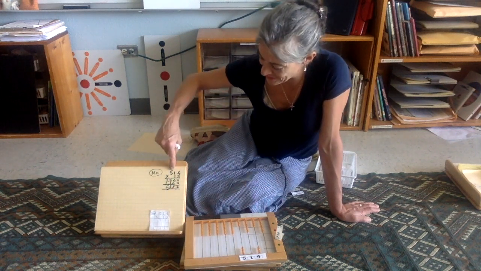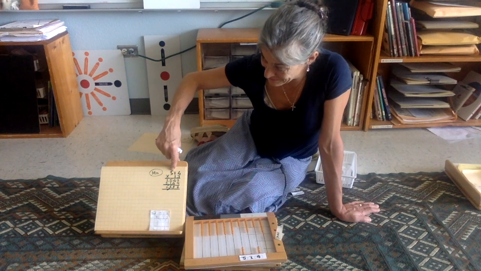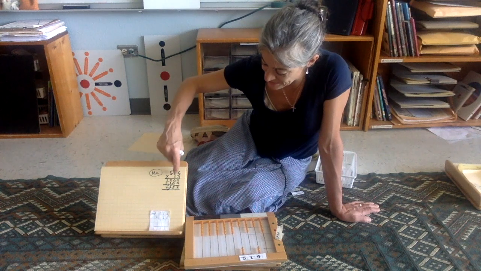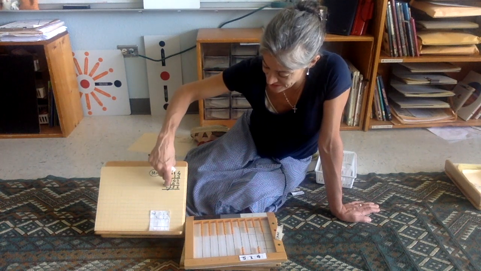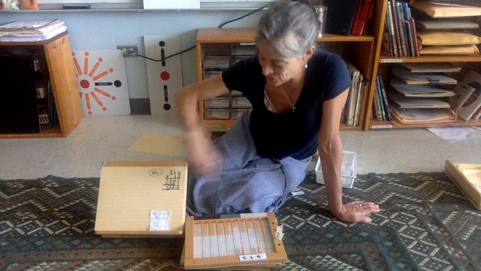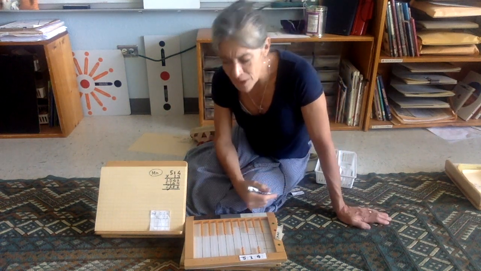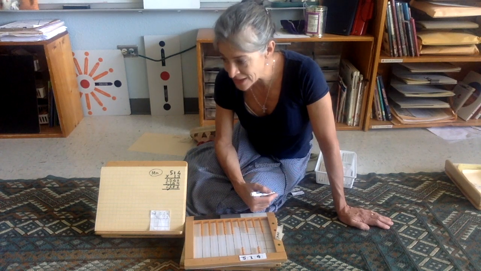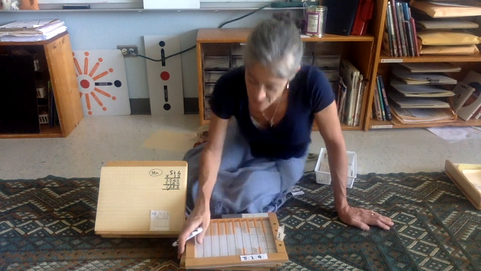Let's read this together. Let's read the whole thing. 514 times 13 gives us 6,682. Boom. We also need to practice very quickly adding and taking away and times with no materials.